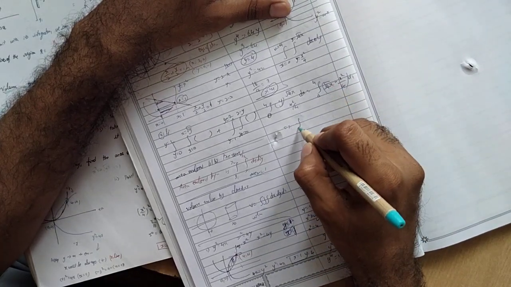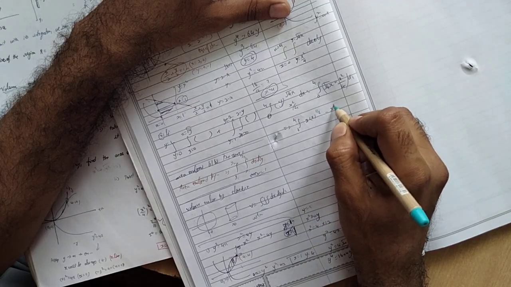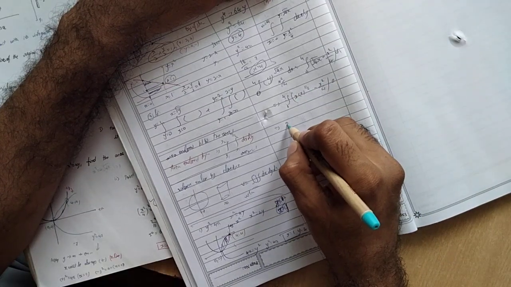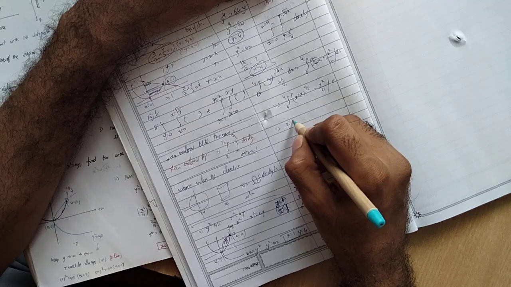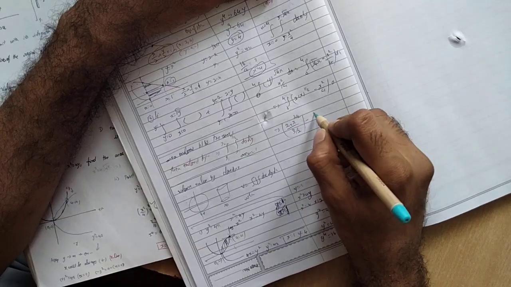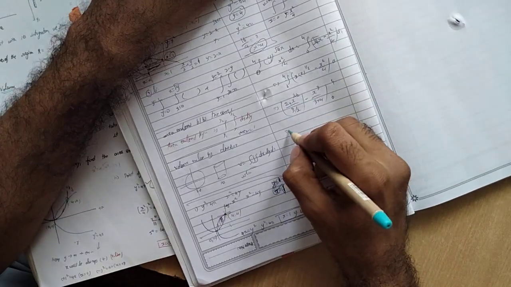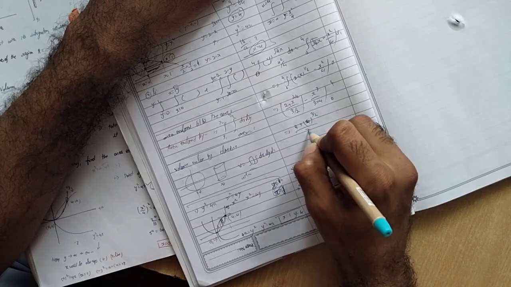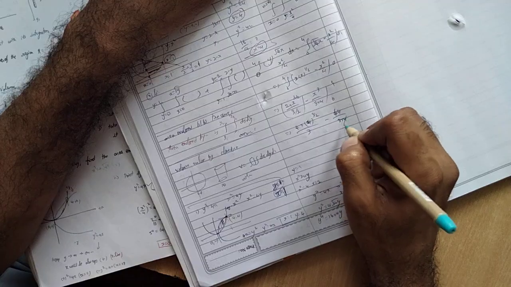So this is the integral from 0 to 4 of 2 x power 1 by 2 minus x square divided by 4 dx. So 2 times x power 3 by 2 divided by 3 by 2, minus x power 3 divided by 3 into 4, from 0 to 4.